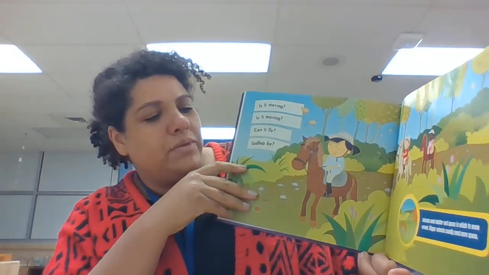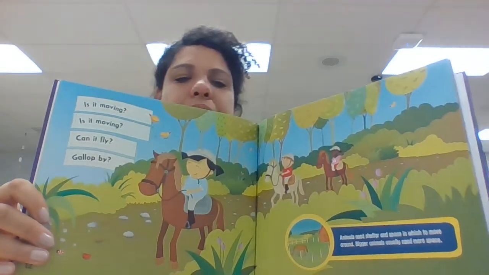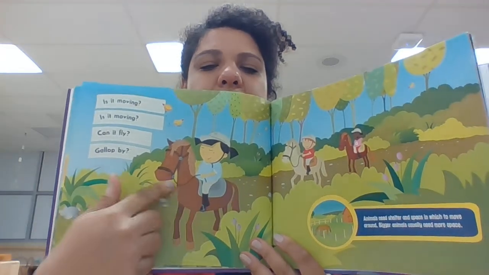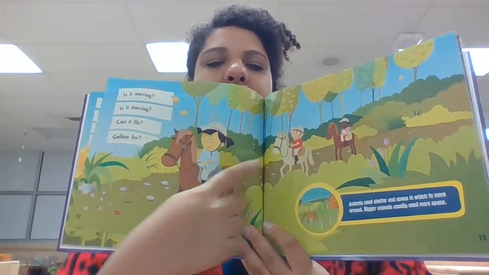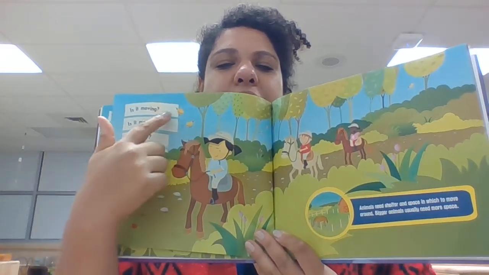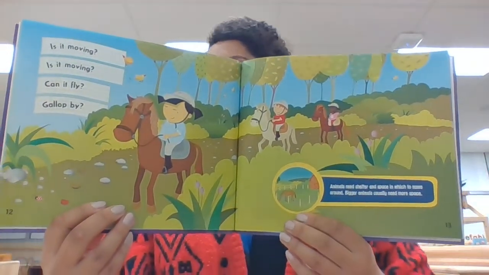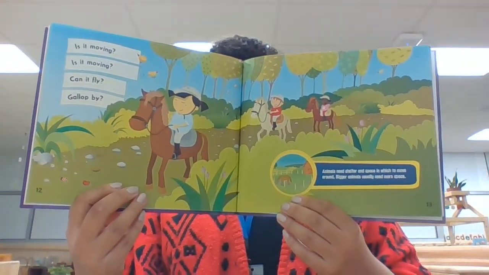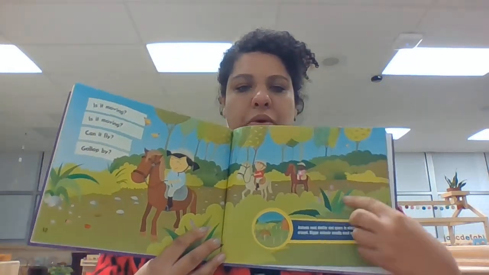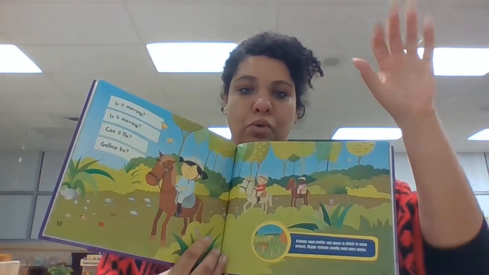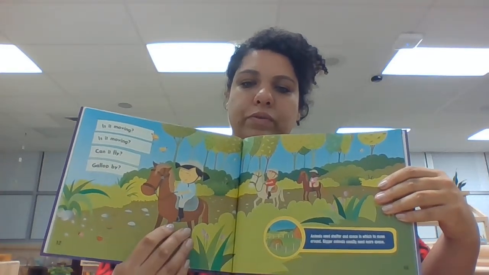Let's see in the picture, what do you see moving? The horses are moving. I wonder if you saw the birds that are flying. Do you think you could find anything else in this picture that's moving? I think the plants and the trees are moving as they grow, and the children are moving too. Animals need shelter and space to move around. Bigger animals need more space.